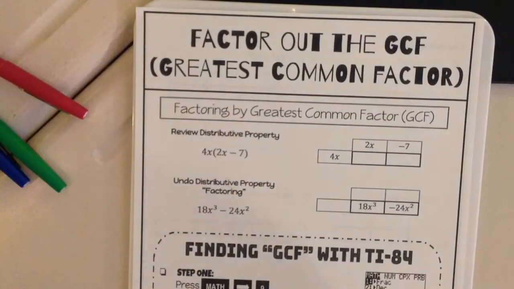And while at times we may look at our coefficients and be able to determine the GCF, there may be times when your brain is just not cooperating and you need a little assistance from your calculator. So I want to show you how to use your calculator to help you and assist you. But again, your calculator should not be what you depend on every time to find the GCF.